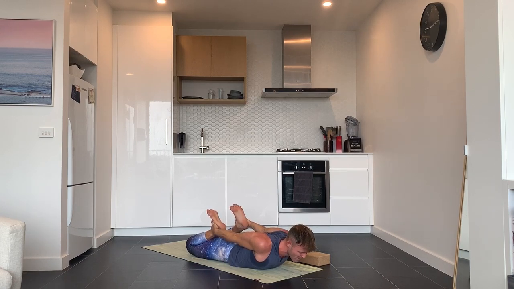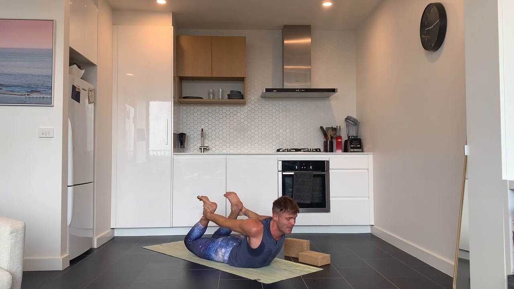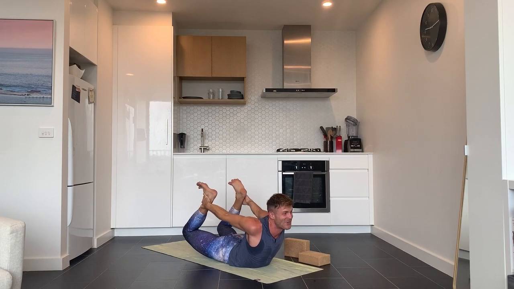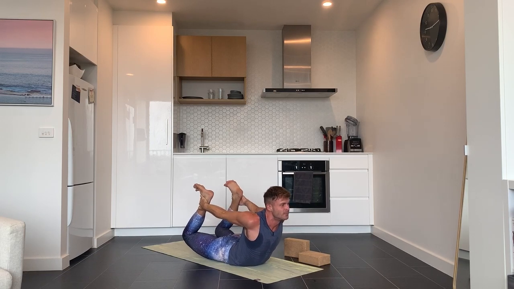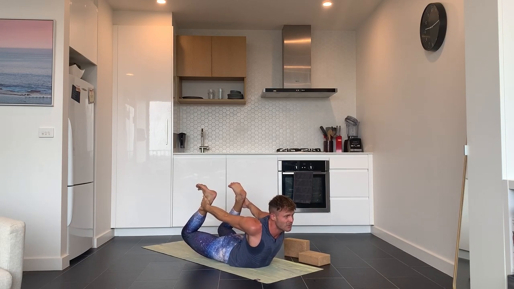5 breaths, here we go. The chest lifts up, regardless of where you are, chest up. The feet press back. And then maybe the feet lift up and the legs lift up. Hold for 5. Good, 4. 3, with each inhale, can you lift higher?